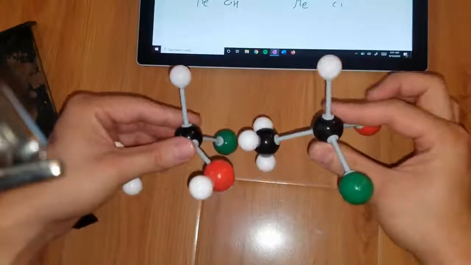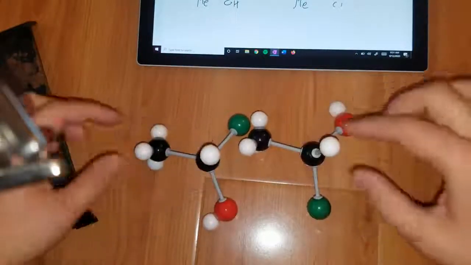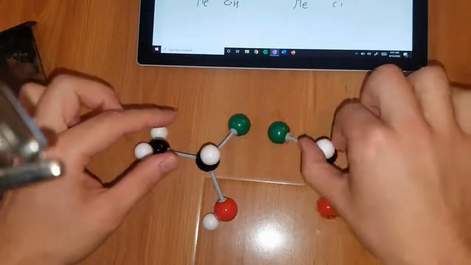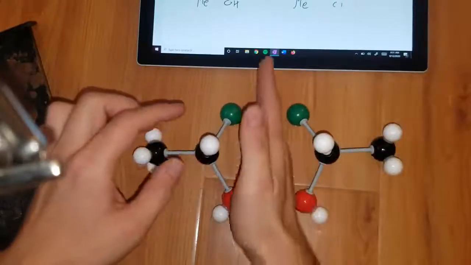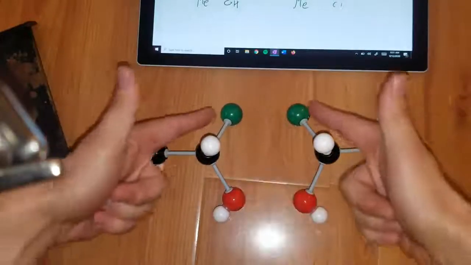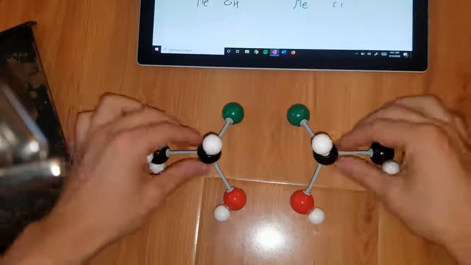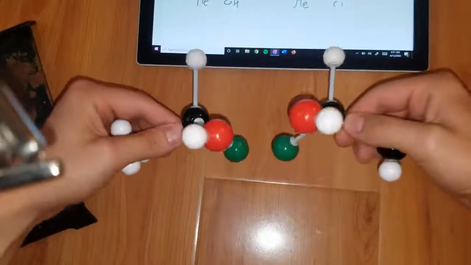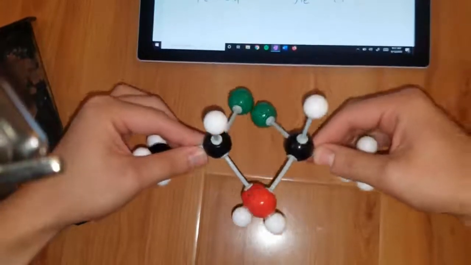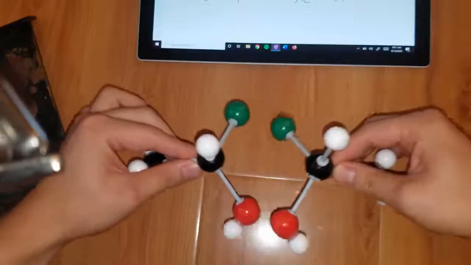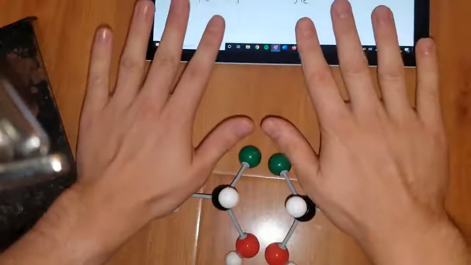So here's again our two models, and then if we simply rotate one of them, we see this mirror image right here, right? The chlorines are back there, the hydrogens are up there, and then if you think about it from the classical view, it looks something like this, right? So you can see that they are mirror images, just like my hands are.